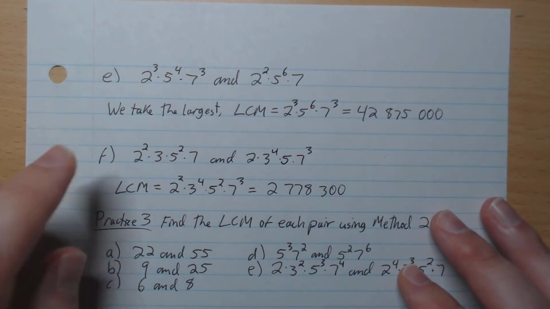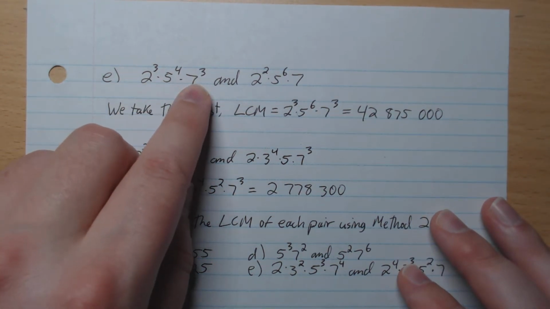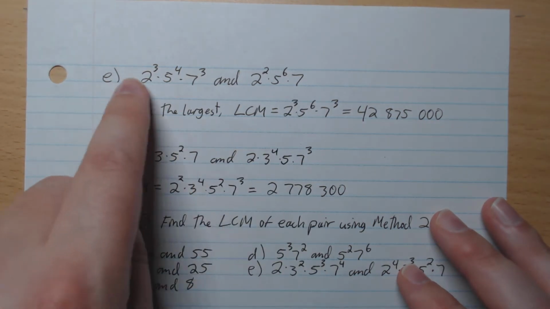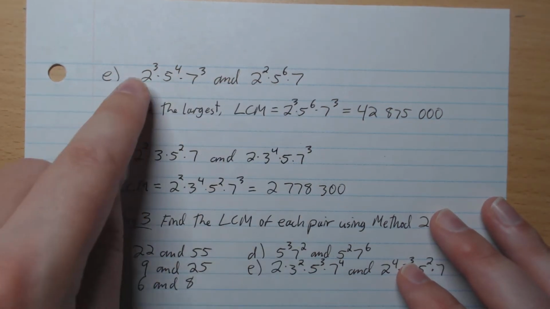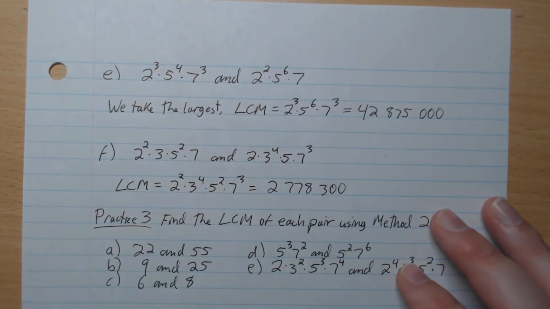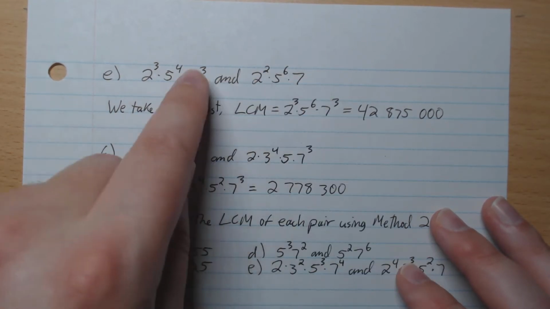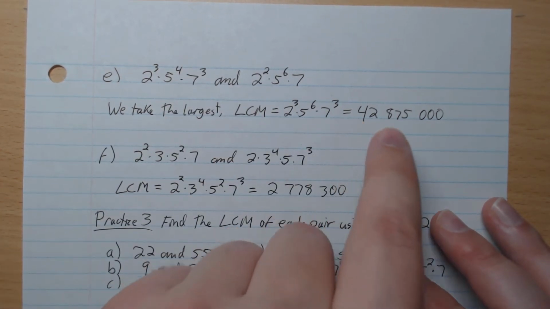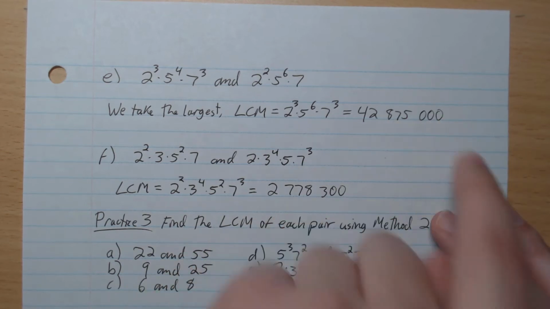All right, okay, E. 2 cubed, 5 to the 4, 7 cubed. 2 squared, 5 to the 6, 7. And we're taking the largest. So out of the 2's, which one is the largest? 2 cubed. 5 to the 4, 5 to the 6: 5 to the 6 is the largest. We take that. 7 cubed, 7: 7 cubed occurs the most, like that. And so the LCM is 42,875,000, like that.